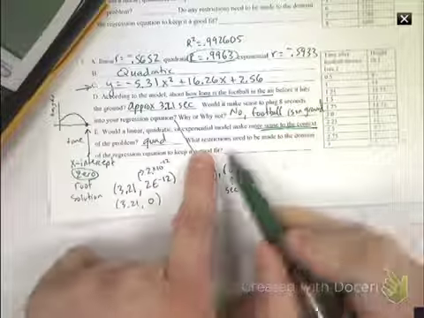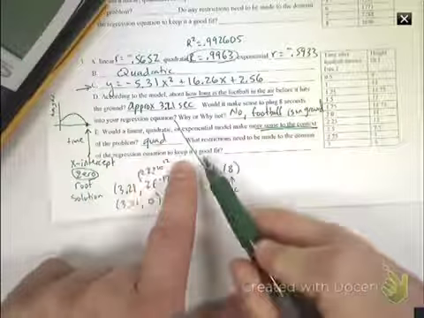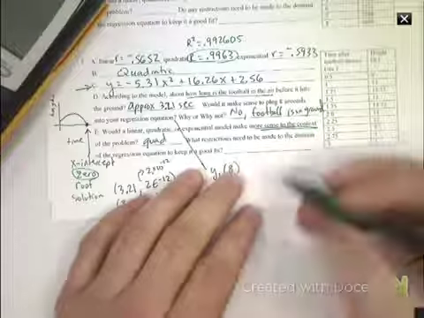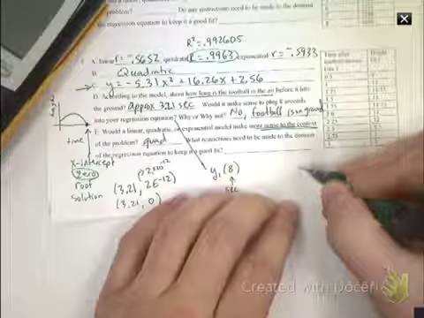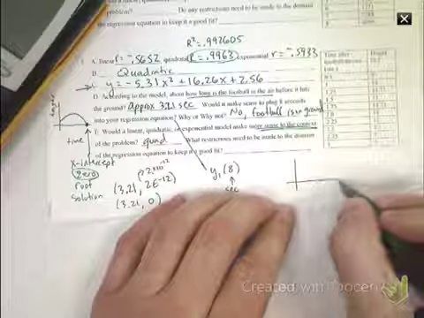So it agrees. Now, what restrictions need to be made to the domain of the regression equation to keep it a good fit? Well, that's getting at the parabola here. Let me just draw another picture. We have data that looks like this.